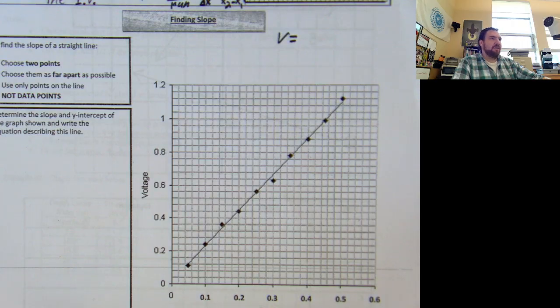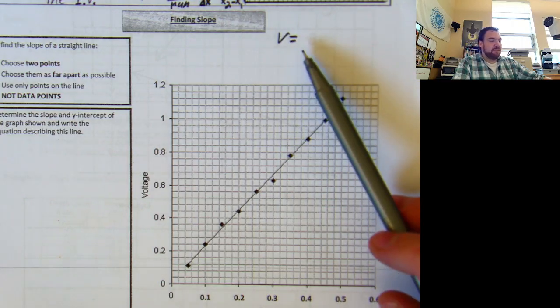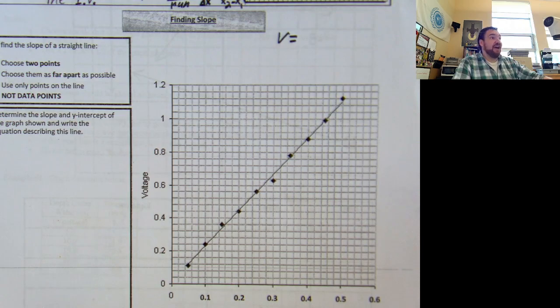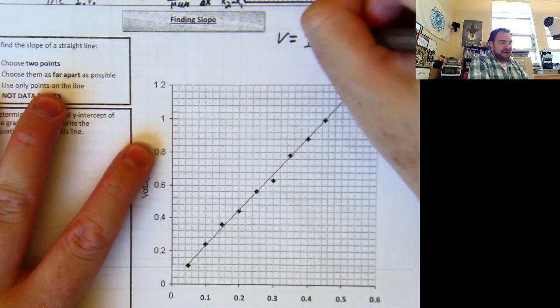Nope. C is not part of it. A is also not part of it. Oh, but you might be confusing the units for something. Voltage is equal to. It's not I over R. V equals I times R.